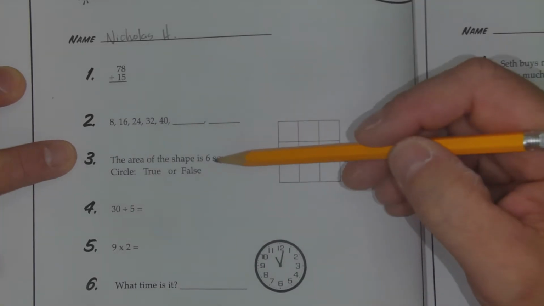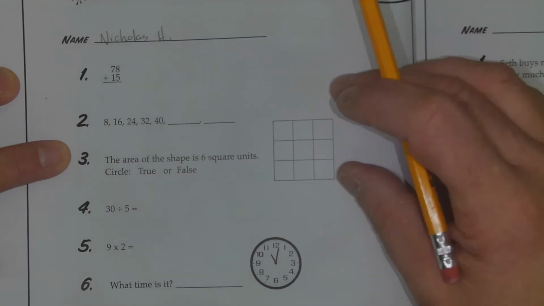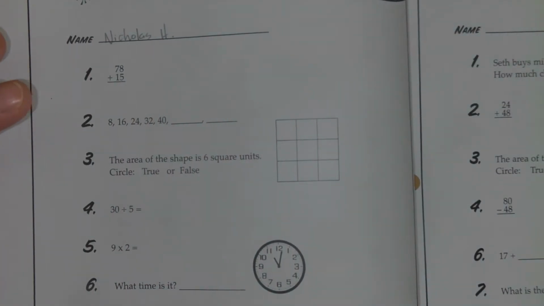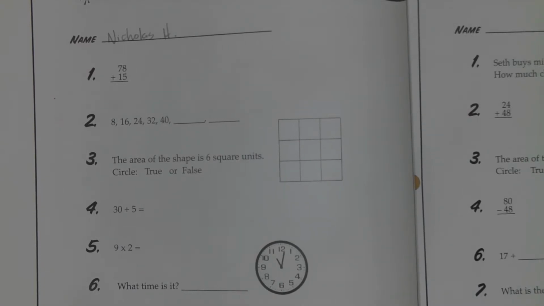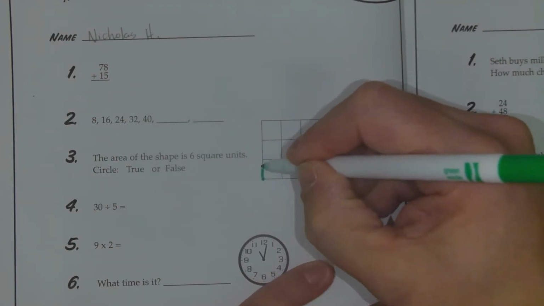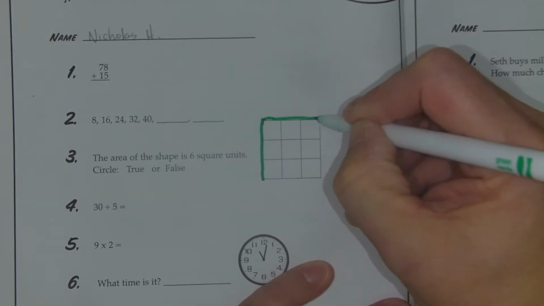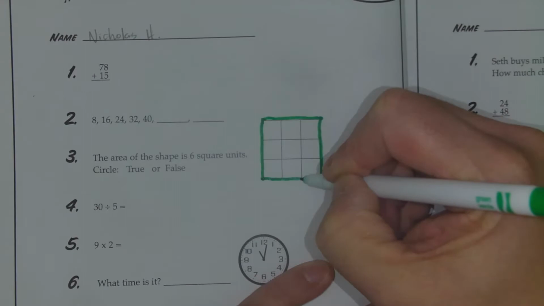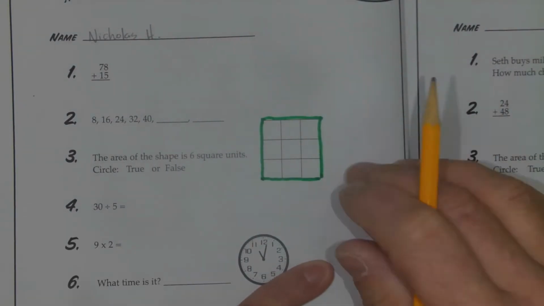Number 3, the area of the shape is 6 square units. True or false? We have not talked about area yet. We've only talked about perimeter. So I will give you a quick mini lesson on area. First of all, to find the area, you need to know the length of the sides, just like you do when you find the perimeter, except in this case, you're not going to add them all up.